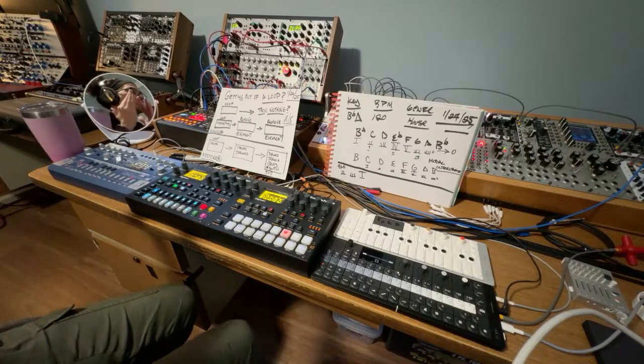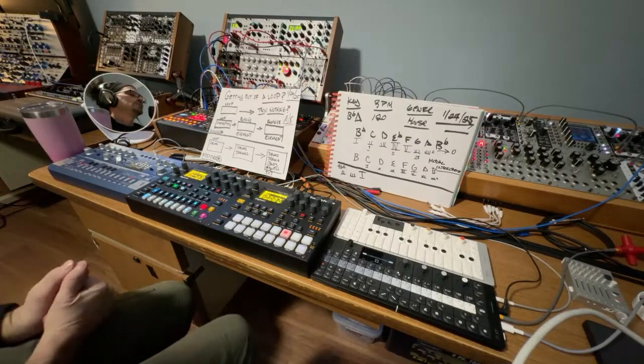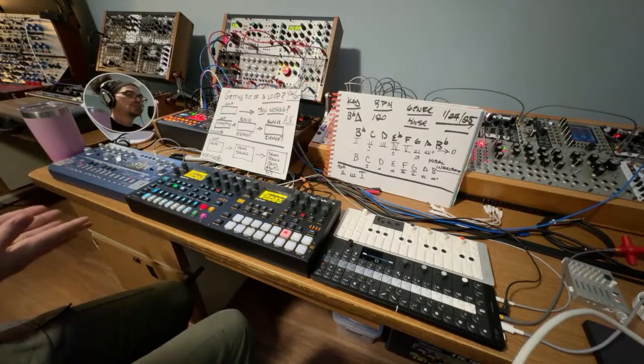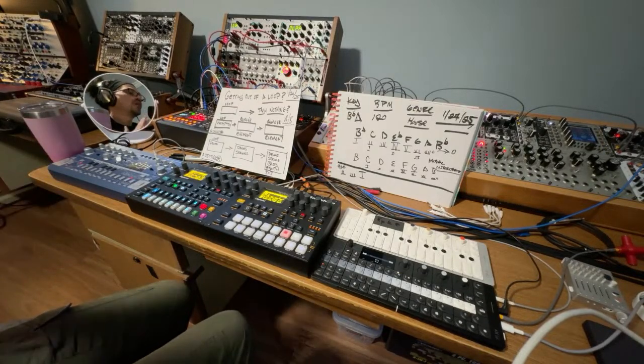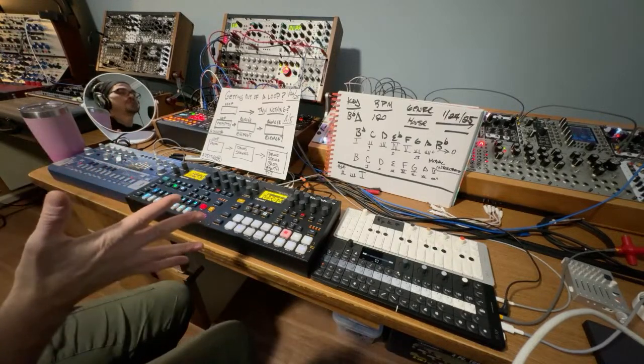But the thing that people who program 303s online don't teach you, so this is a secret, is where the rests are. Because if you put a really cool rest in your 303, it's off. It's like the coolest thing you can do, okay? And I'm going to show you that secret right now.